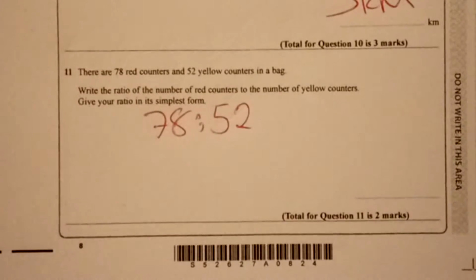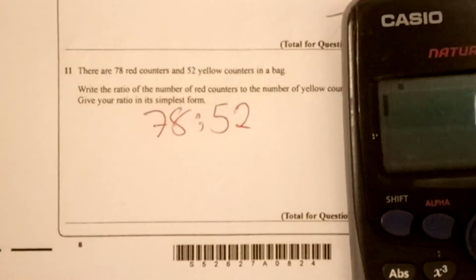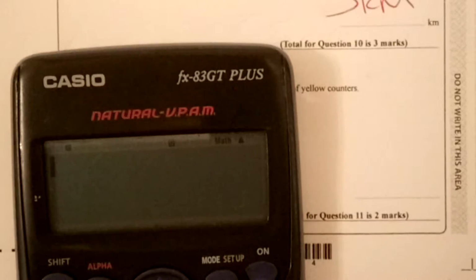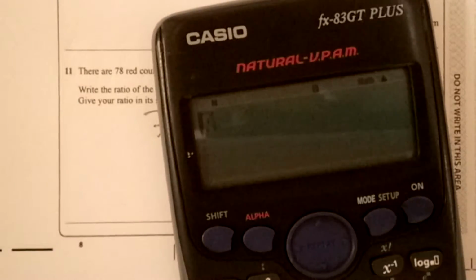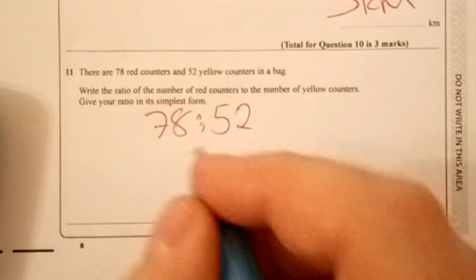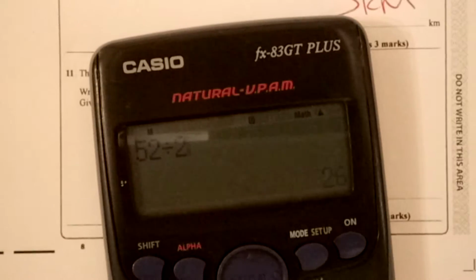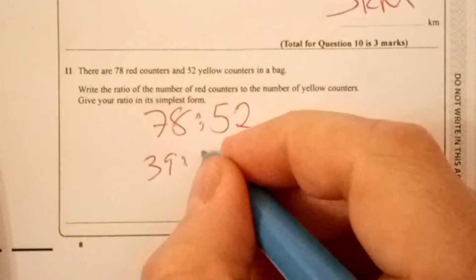They're quite big numbers. Now, I'm just going to do what everyone else in the world does. You see they're both even, so we're going to halve them. So I'm going to use my calculator to do this. Okay. 78 divided by 2 equals 39. 52 divided by 2 is 26.